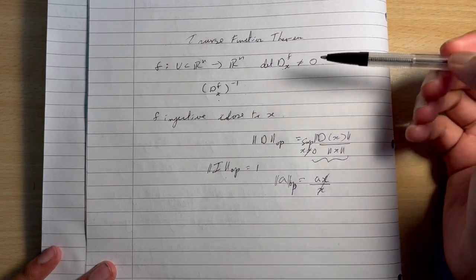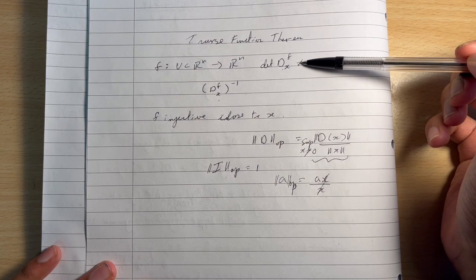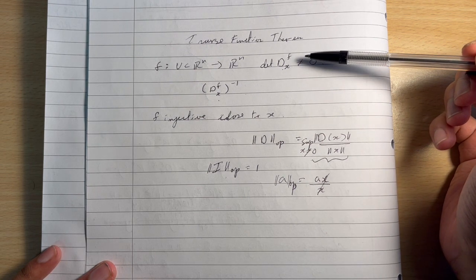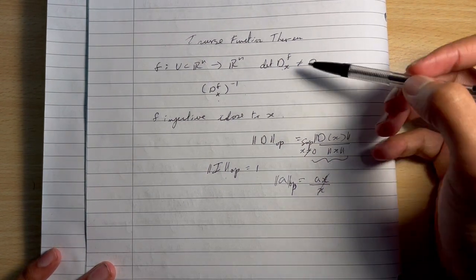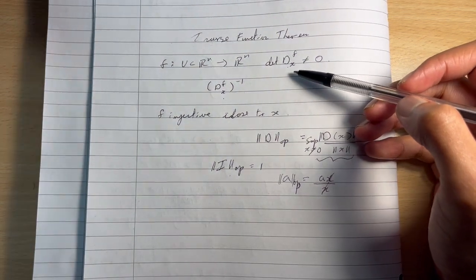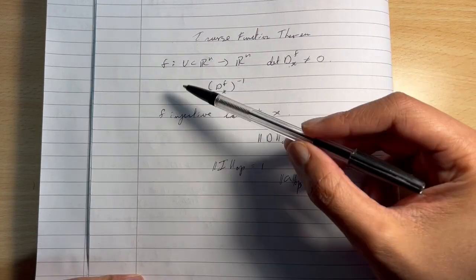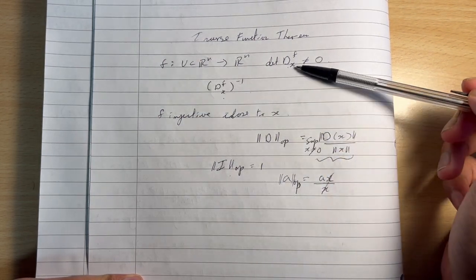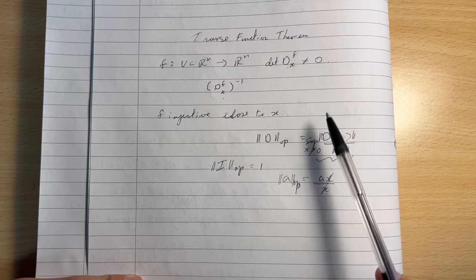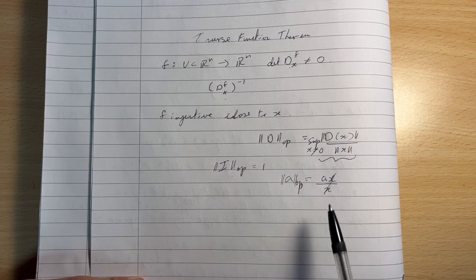The inverse function theorem says that if f is continuously differentiable, that means the derivative is continuous, then the inverse, I mean, we can already check that the inverse is differentiable, but it turns out the inverse is continuously differentiable. The inverse of f is continuously differentiable, and that's what the full inverse function theorem tells us, but we won't prove that because I don't know how.